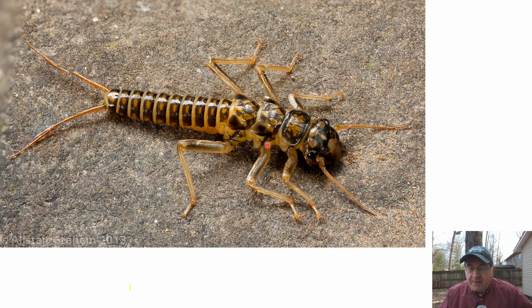Typically, as their name implies, found under stones, so more or less flattened, sometimes extremely flattened. Maybe not so much as you see in some of the mayflies, but also you don't see any of those plate-like, wing-like gills on the abdomen of a stonefly. They do have gills, and let's see the next picture to show you that.